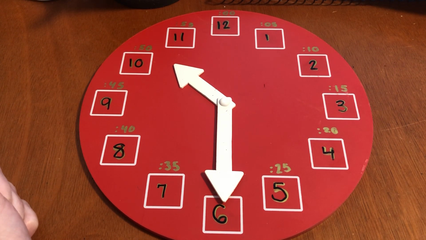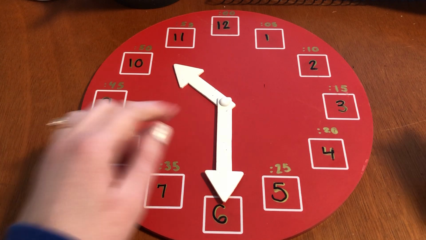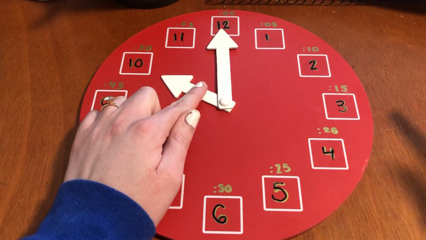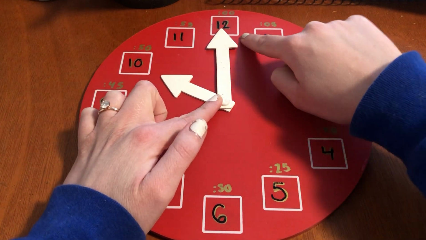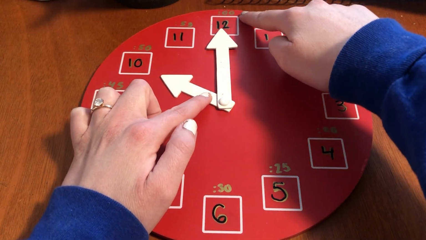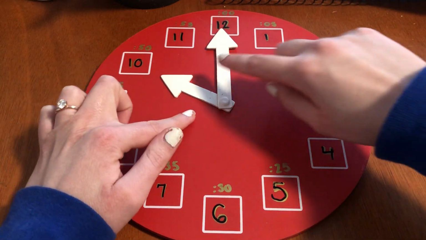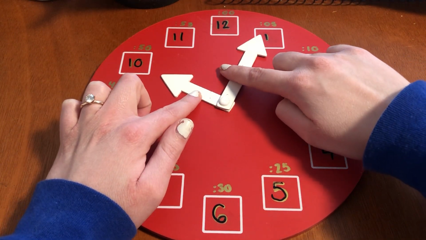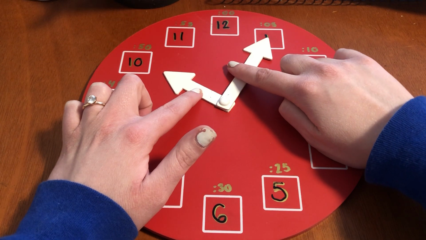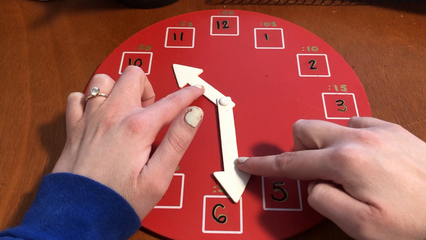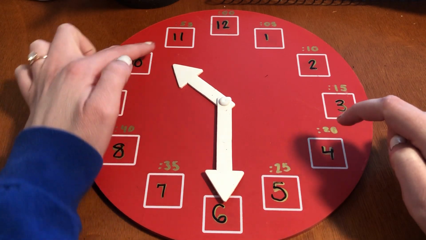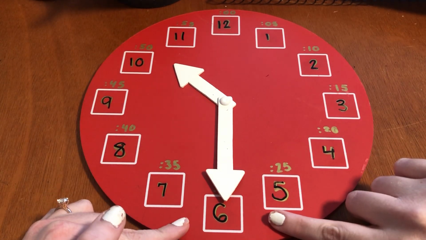Is it 10:30 or 11:30? Wonderful, it's 10:30 because 10 o'clock starts here with our hour hand right on the 10 and our minute hand right on the 12 to help us get 0, 0. And it goes and goes and goes. And as the minute hand is going, the hour hand is going too. It's just going very, very slowly. And it goes until it gets in the middle of about 10 and 11 at 10:30.